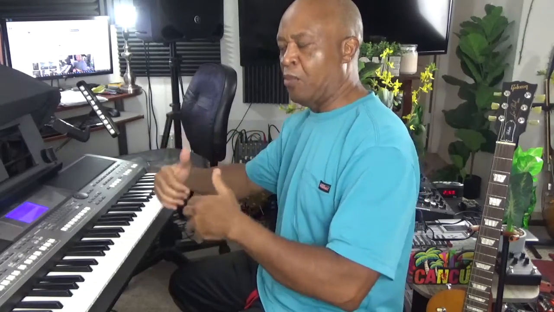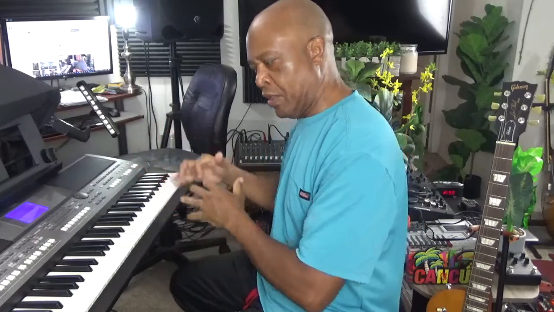At least 3 ways that I know of. You can have dominant reharmonization. You can have parallel reharmonization, and also you can have diatonic reharmonization.